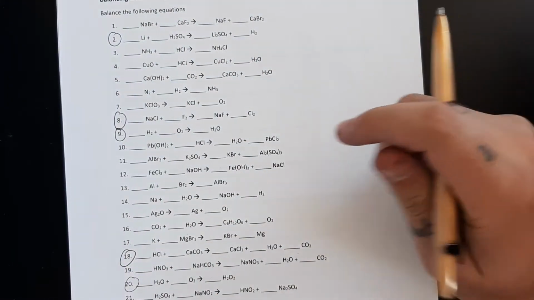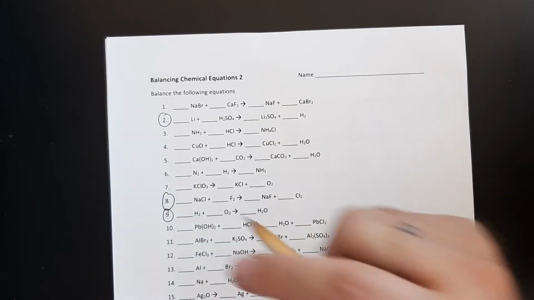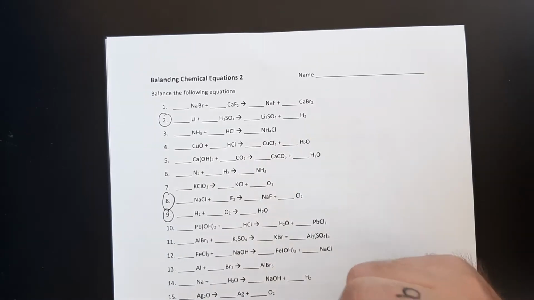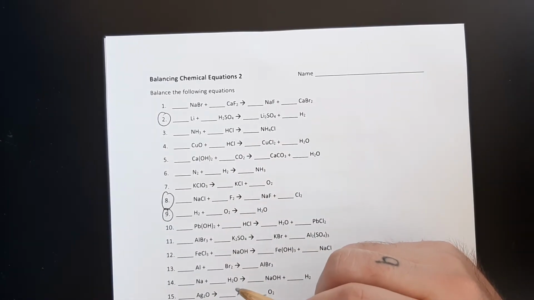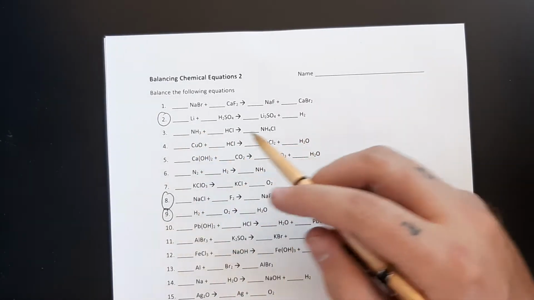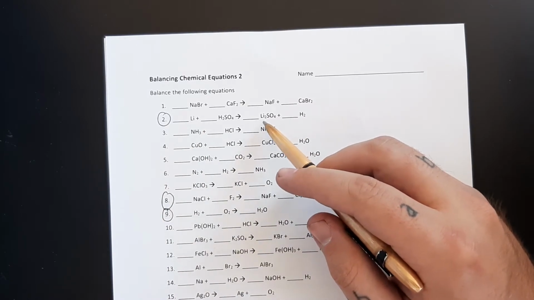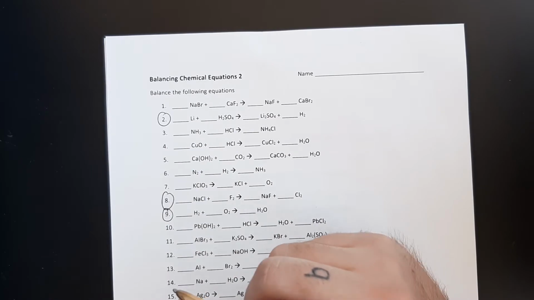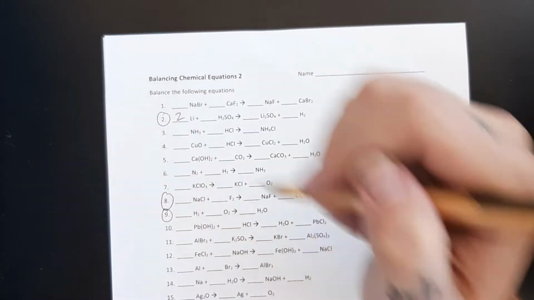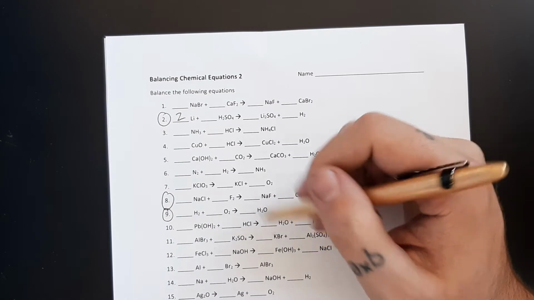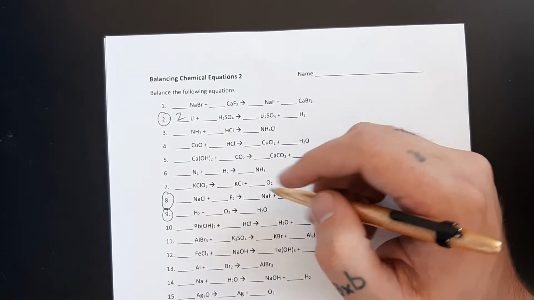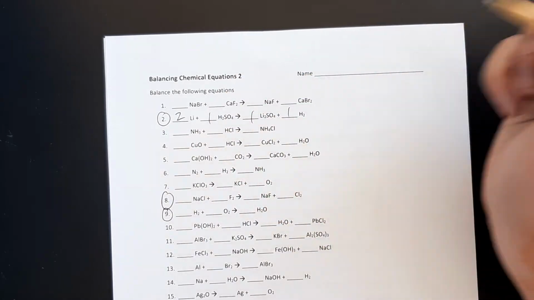Okay, let's look at our stuff. Number 2, we've got lithium reacting with sulfuric acid to give us lithium sulfate and hydrogen gas. Okay, so let's look at our stuff. We've got 1 lithium over here, and we've got 2 lithiums over here. All right, so obviously we need to change that. We need 2 of them. So multiplying by 2, now I've got 2 lithiums on each side, 2 hydrogens on each side, a sulfate and a sulfate. So we're all balanced out. Let's look at our next one.